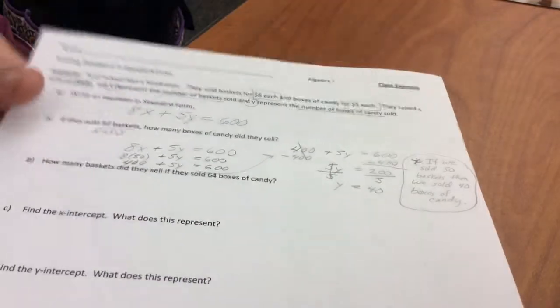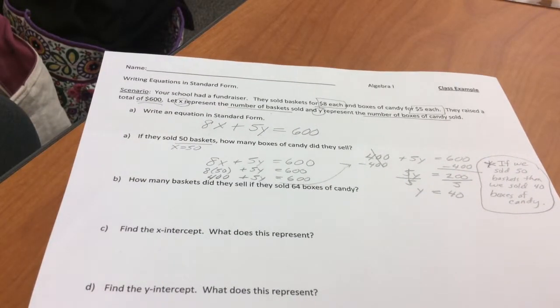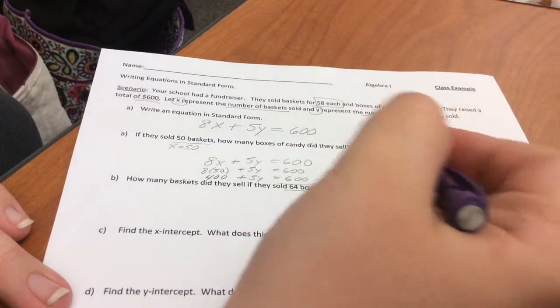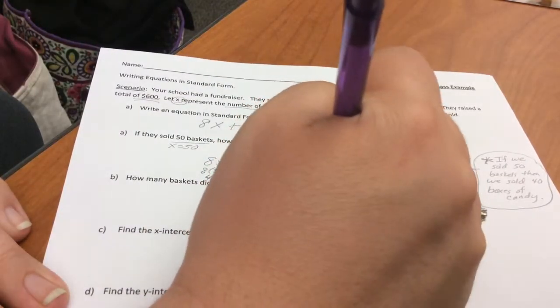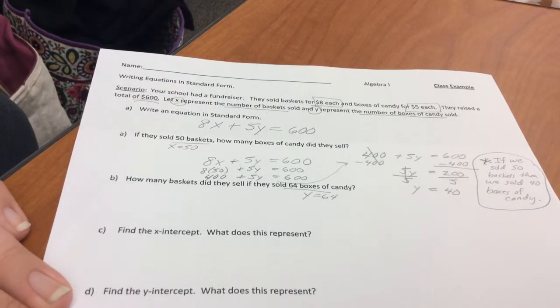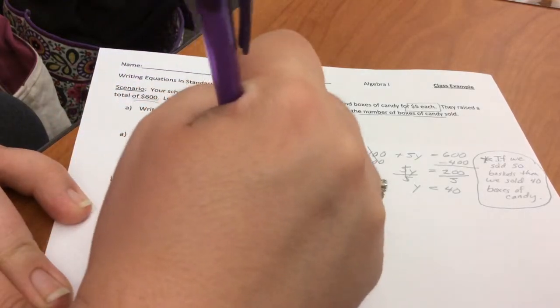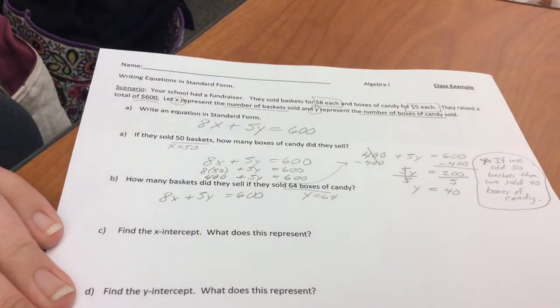Okay, so next, part B. How many baskets did they sell if they sold 64 boxes of candy? So now they're reversing it on us. We want to know: 64 boxes of candy is going to be what variable? Boxes of candy was represented by the variable Y. So Y will be equal to 64. I can do the exact same method that I just did, but instead replace my Y with a 64. So I've got 8X plus 5Y equals 600, and I'm going to replace my Y with 64.